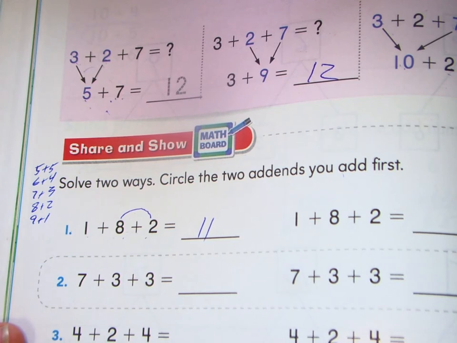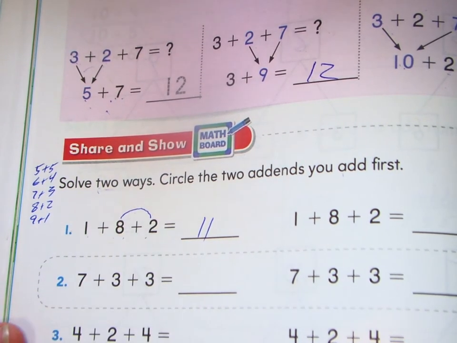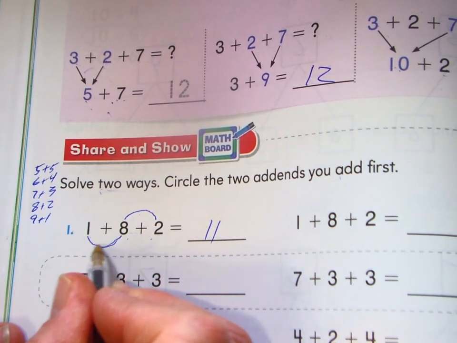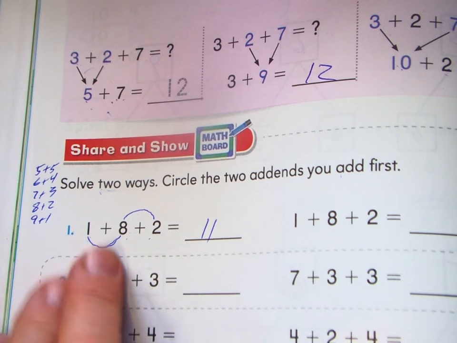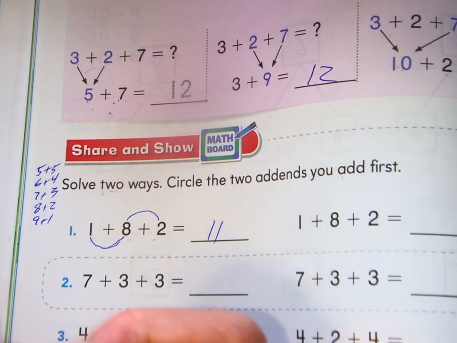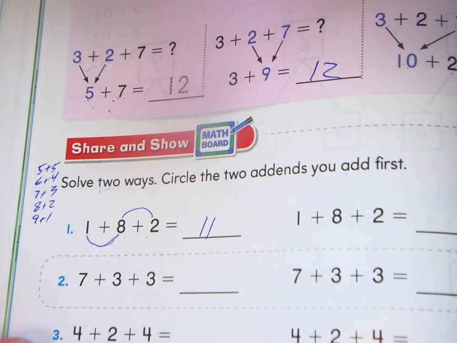Okay. Now, it's said to do it two ways. Tenemos que hacerlo otra manera. Ok, vamos a hacer esa manera. 8 y 1. ¿Cuántos son 8 y 1? 9. 8 plus 1 is 9. Now we got two more. 9, 10, 11. Again, it's 11. See? It doesn't matter. Either way, it's 11.